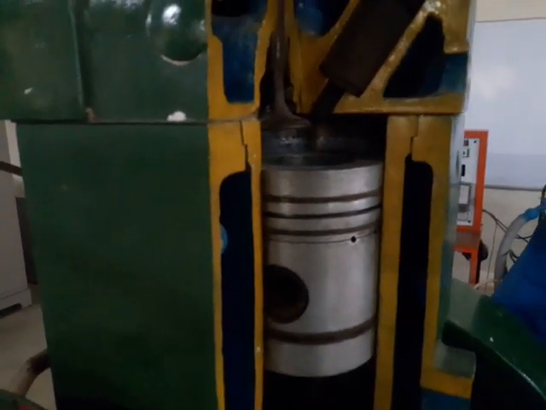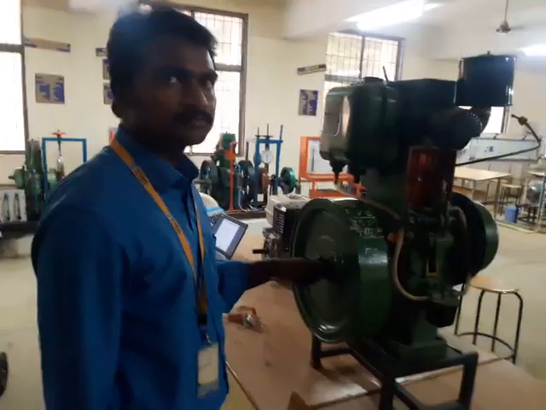Now you can see the exhaust valve opening, so the exhaust stroke takes place. At the end of the exhaust stroke, the inlet valve opens. This is called the scavenging period. At this time, both the inlet valve and the exhaust valve are in the open position. This is the process of the IC engine.